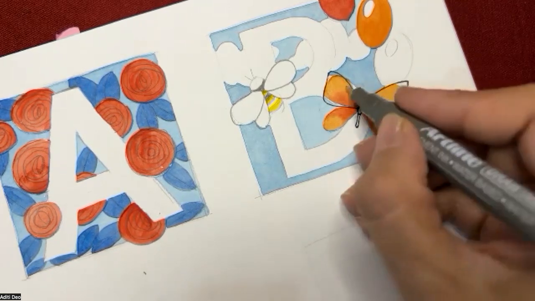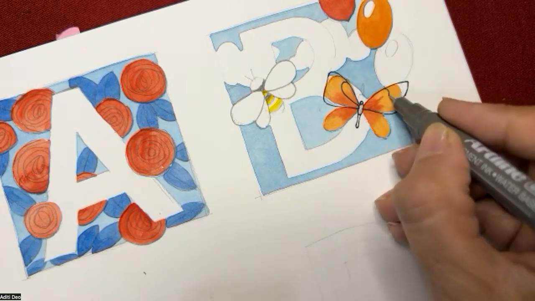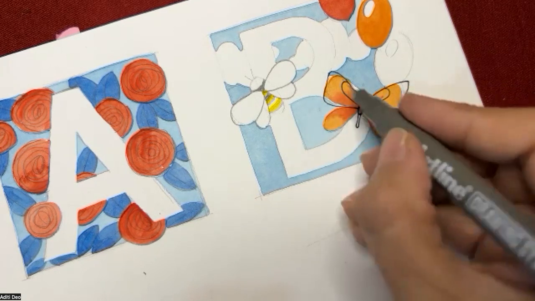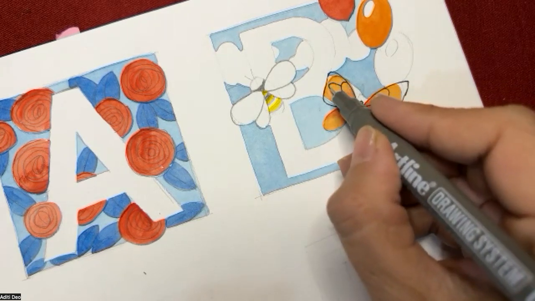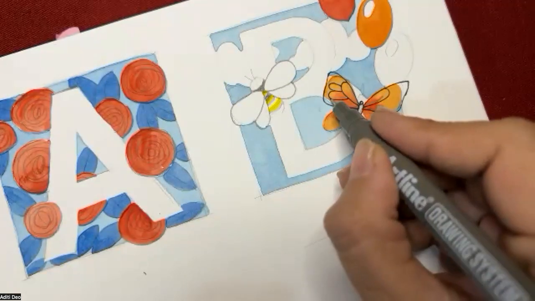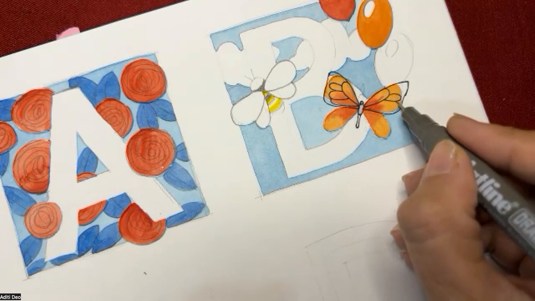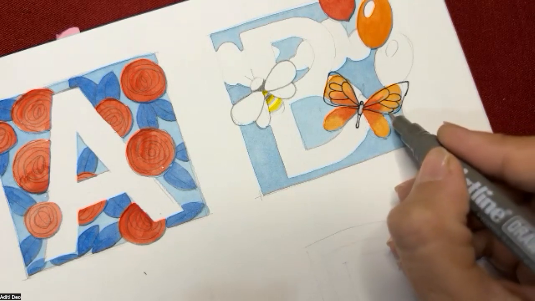And then you just make an oval shape from there and here. Then 1, 2, and 3. 1, 2, and 3.